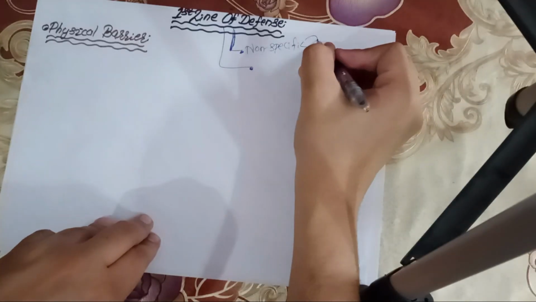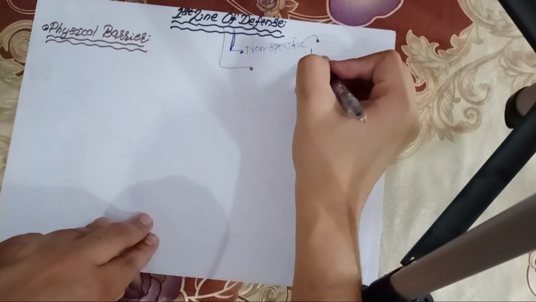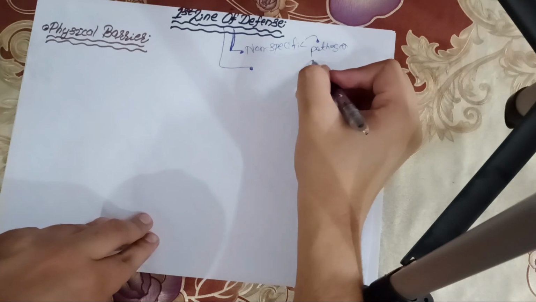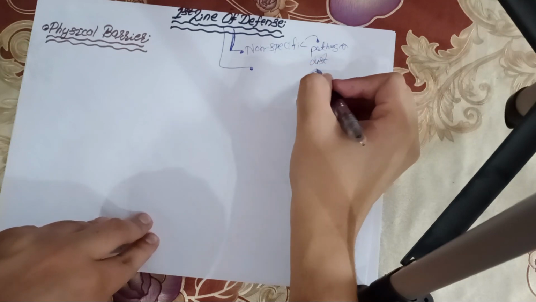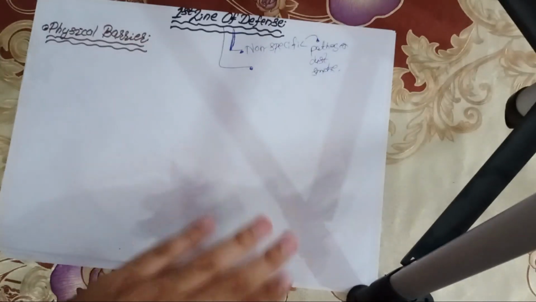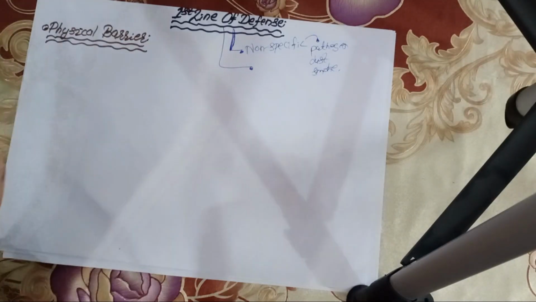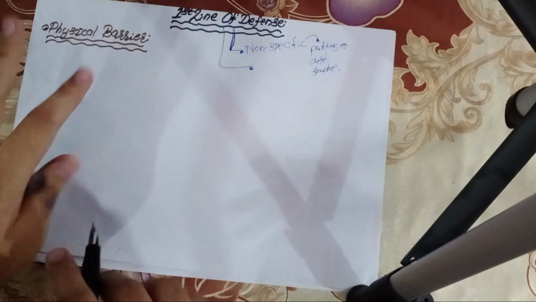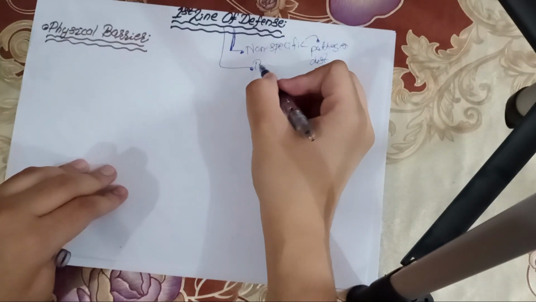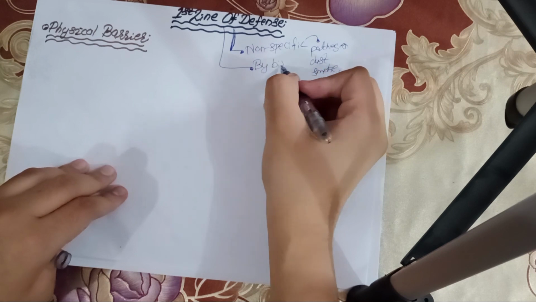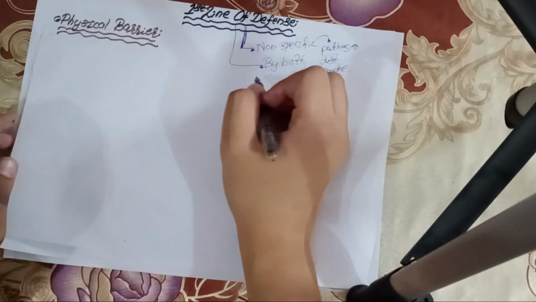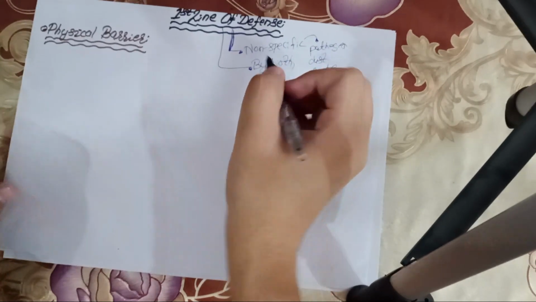That can be any foreign particle, such as a pathogen, or any sort of dust particle, or even smoke. So it is very non-specific, which means it can act on any foreign particle which comes to our body. Afterwards, it is by birth, and yeah, that is the first line of defense.